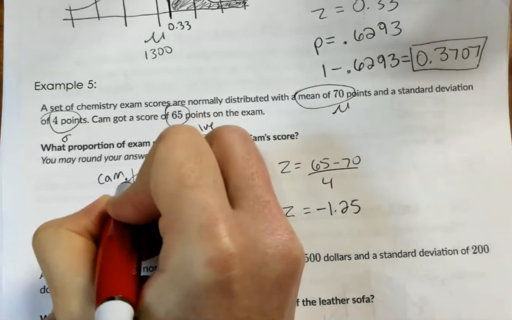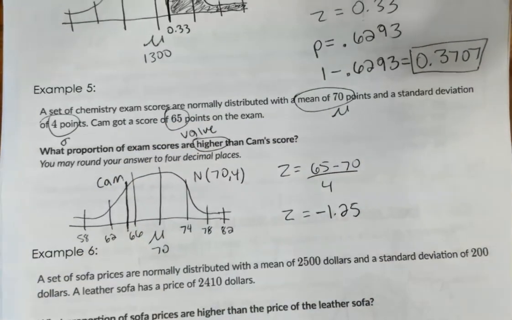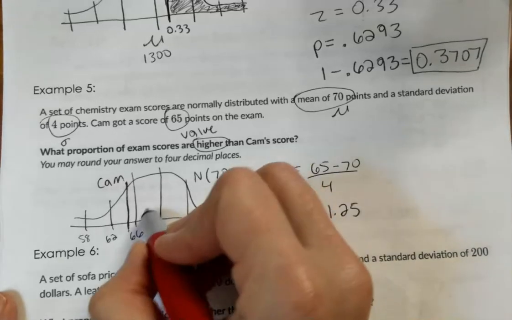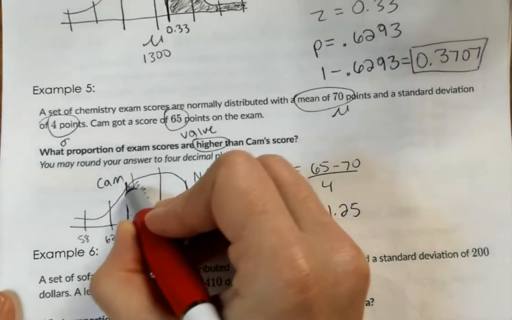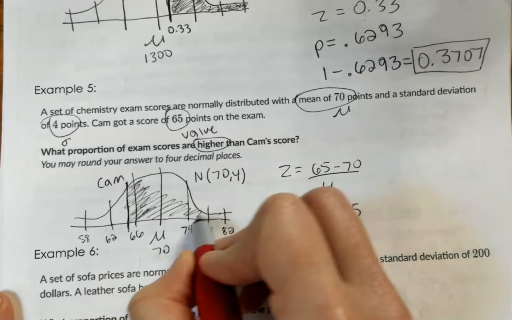So I would say that Cam is about right here. We'll say that's Cam, this line right here. Okay, so now we're looking for a proportion of scores that are higher than Cam's score. So should I shade to the left of Cam or to the right of Cam for the proportion that I'm looking for? Alright, I hope you said to the right because of the word higher. I'm looking for the proportion of scores that are higher.